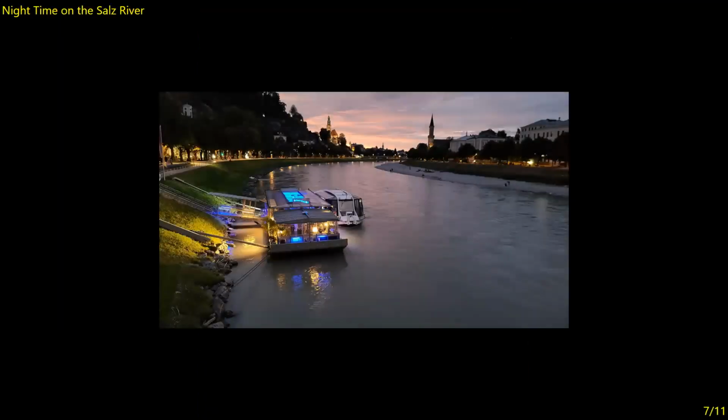Nighttime on the Salz River. Okay, another challenging scene, and this is one example where cell phones do an amazing job, especially the last 5 years of cell phones, either Apple or Android units. I like the composition with the river leading you in, the boat in the foreground that is nicely lit but not overexposed. Of course, the light source there is all white, but that's not a problem. And then it leads you into some beautiful sky. So I think you've done a nice job here.